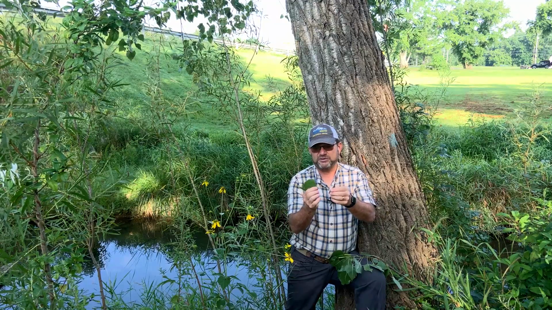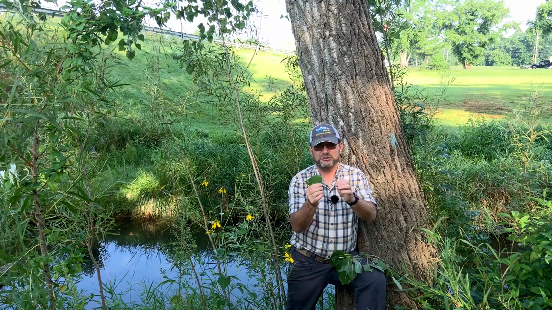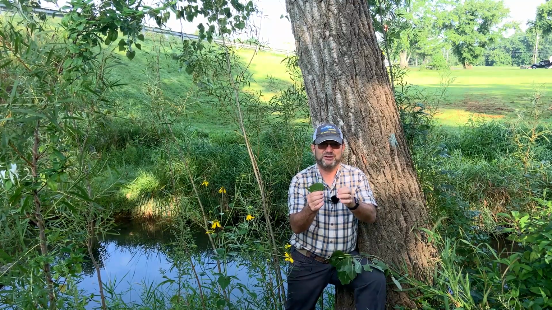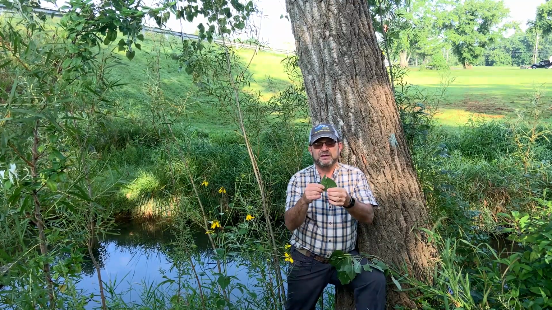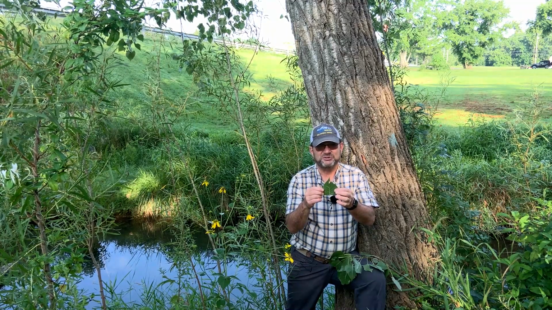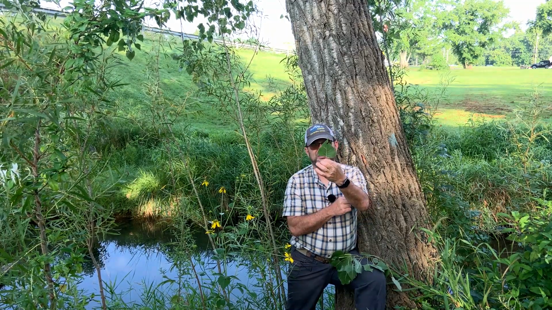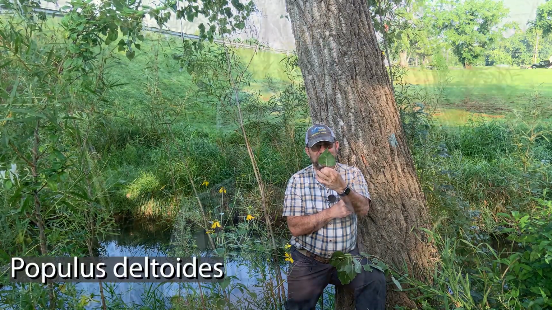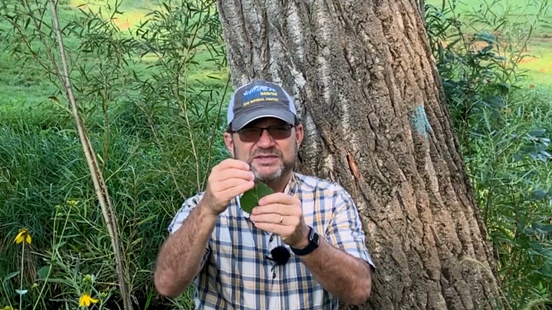And they'll have a petiole that's just about the same length, maybe a little bit shorter. So they might be 3 to 4 or 5 inches in length. The scientific name for eastern cottonwood is Populus deltoides, which means triangular. So that's where the scientific name comes from. And if you look at this leaf, it's almost a perfect equilateral triangle. It has a flattened base and then 2 other sides. Comes to a nice tip.